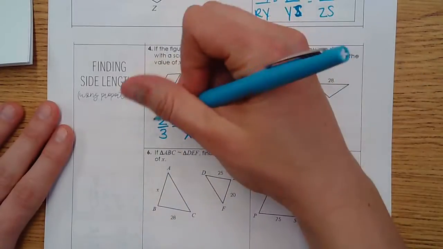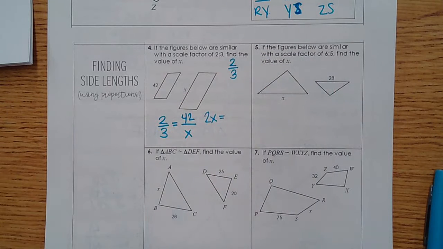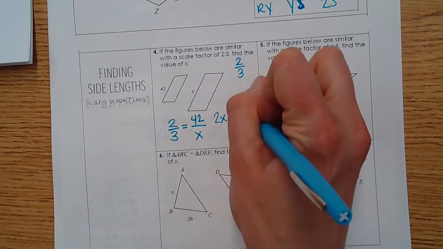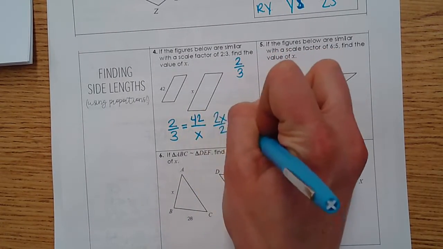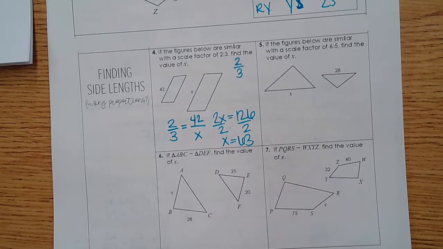How do we get out of this? We cross multiply. 2x is equal to 3 times 42. We get 126 divided by 2. X is equal to 63.